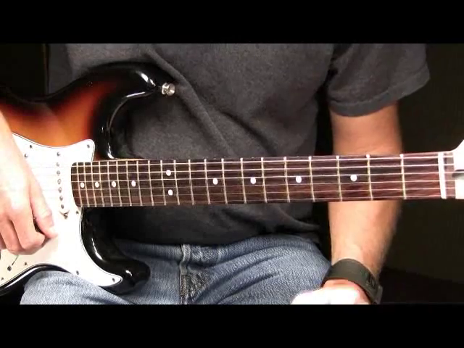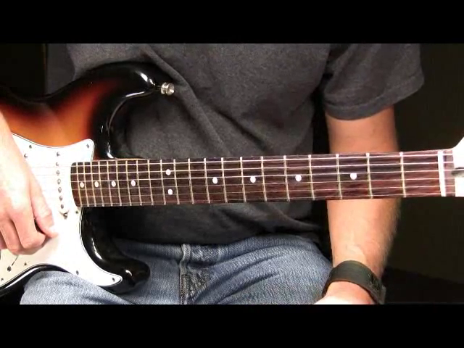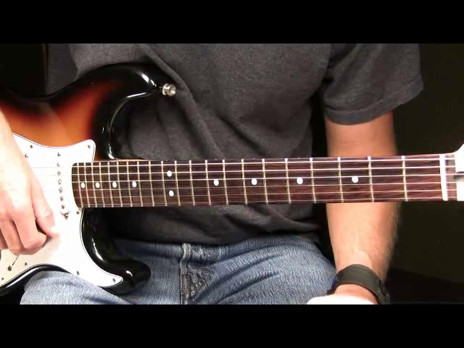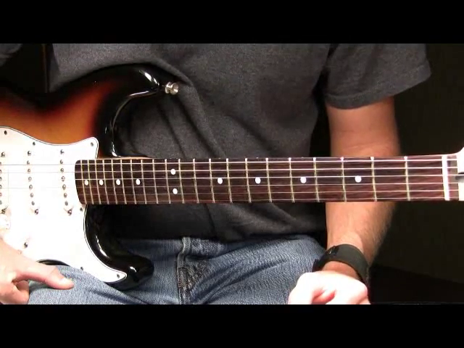So that's the introduction there. The song begins. We'll play parts 1 through 3 together only 1 time. And then following that, we move into our verse riff. Now moving into the first verse.